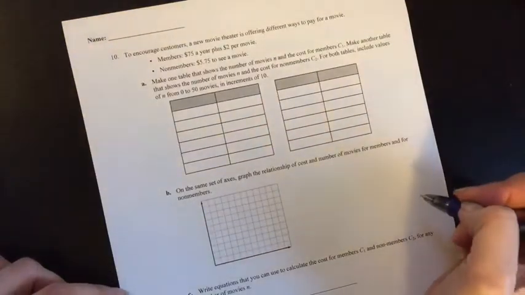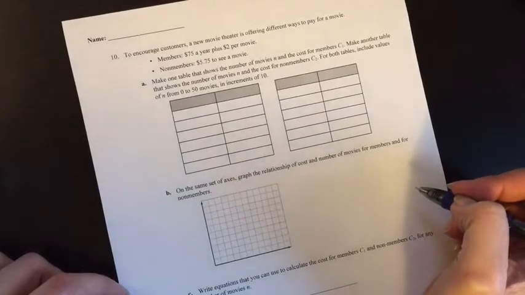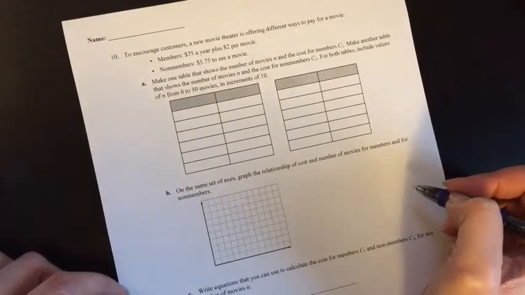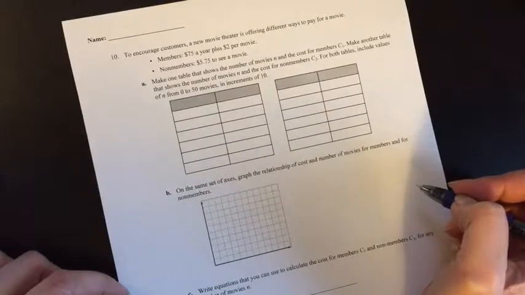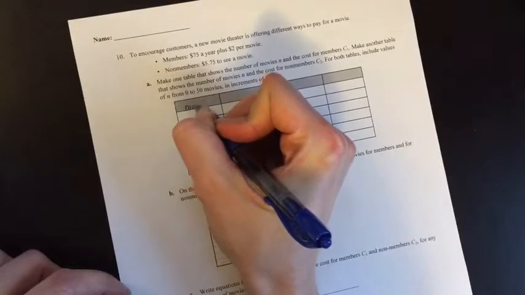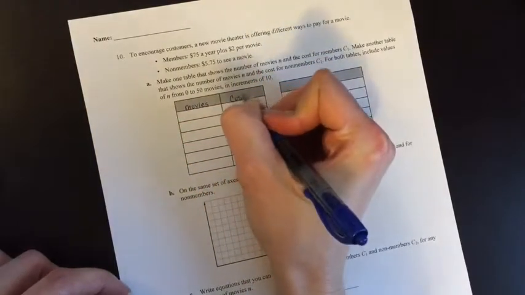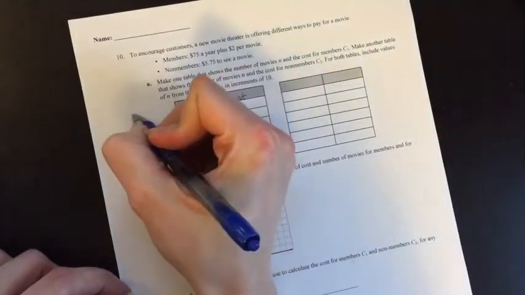Let's take a look at how we would work with two different equations. In this case, it's asking us to do two different tables, one for members going to a movie theater and another for non-members. So on this side of our table, we'd have movies. This is the number of movies we go to, and this is the cost. We'll make this for our members.